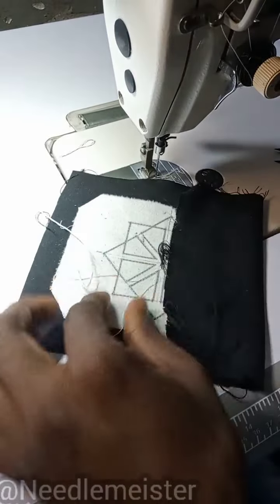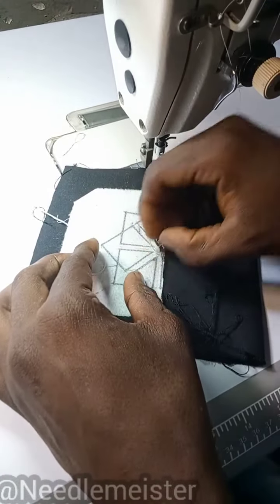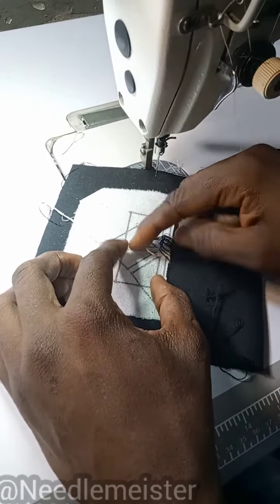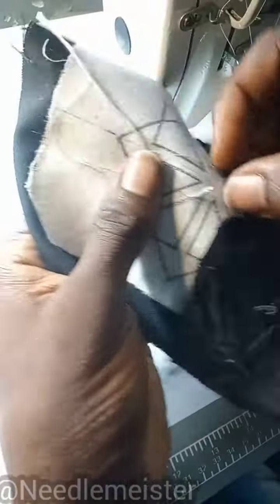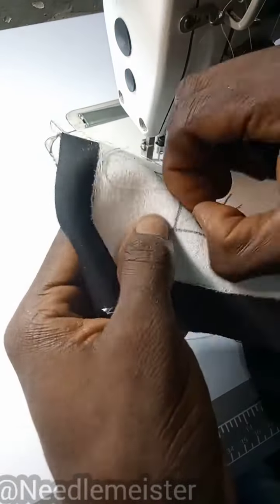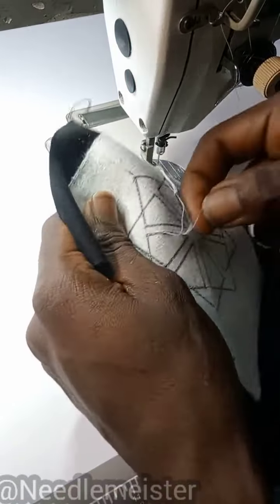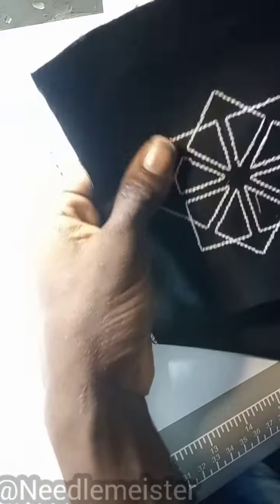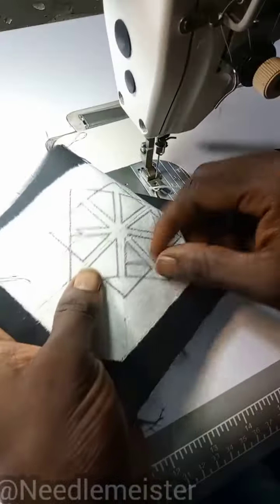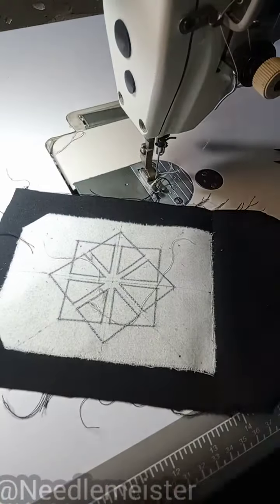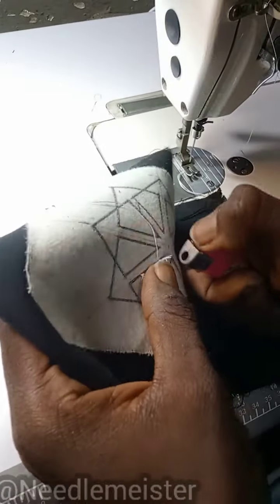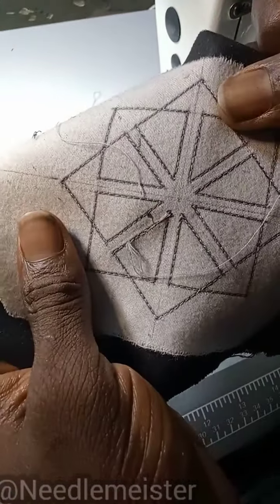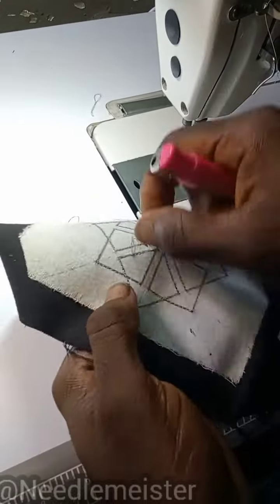You are going to pull out the excess thread at the front from the back here. Now we have a clean job at the front. That it may not loosen later in future, we are going to use a lighter to burn it like this. Do not burn it to the extreme also.